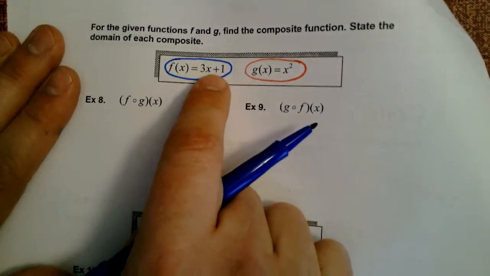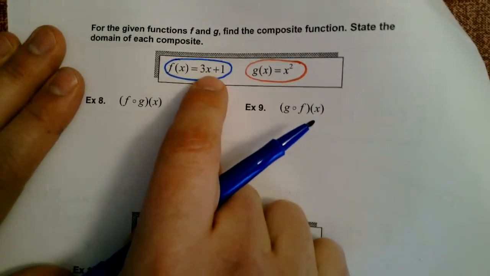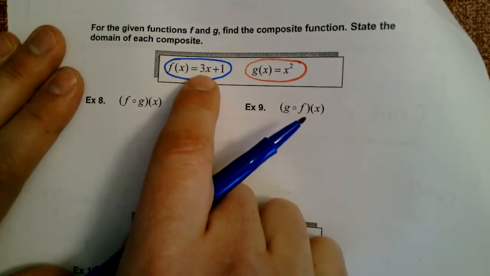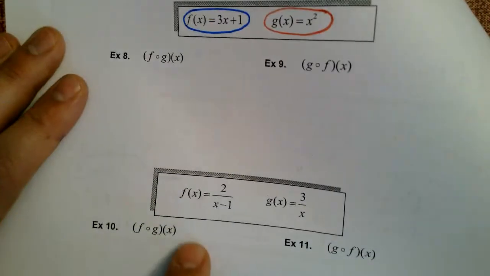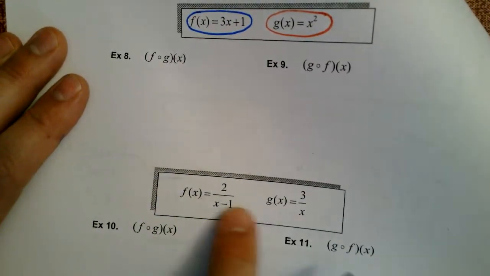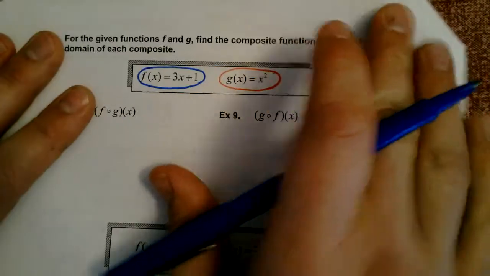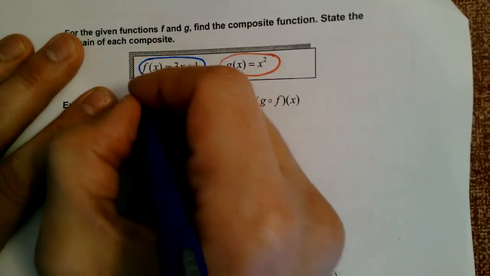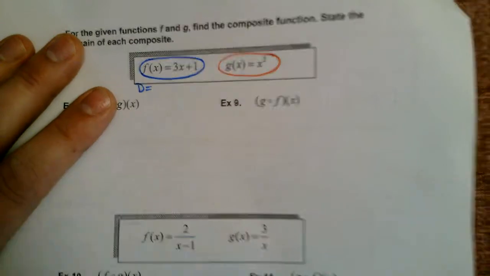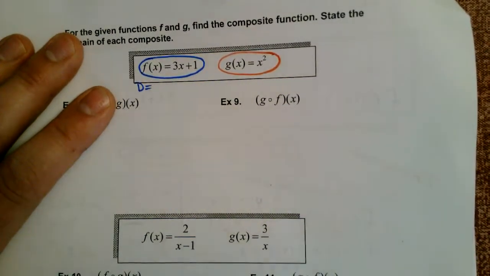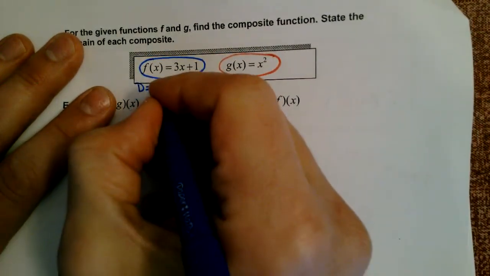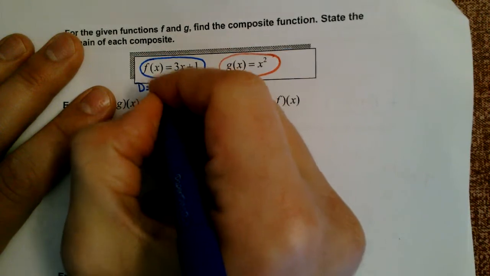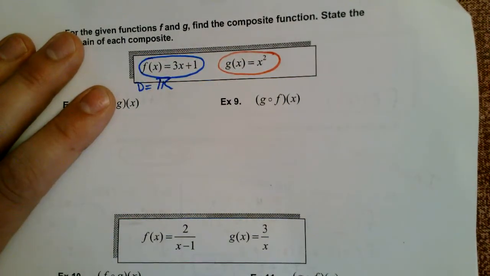This guy's a line, a type of polynomial function. There is no denominator, and a denominator would be a restriction. I don't see any square roots, so I have no restrictions. My domain would be all reals, the fancy R.